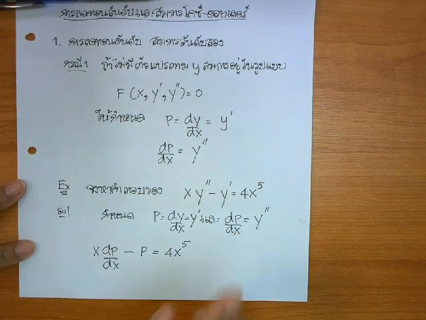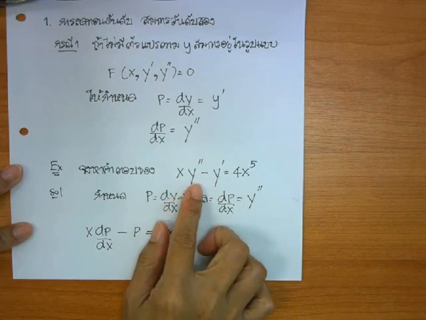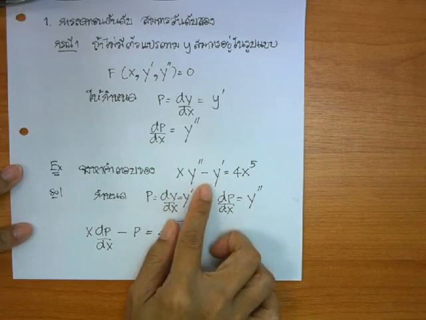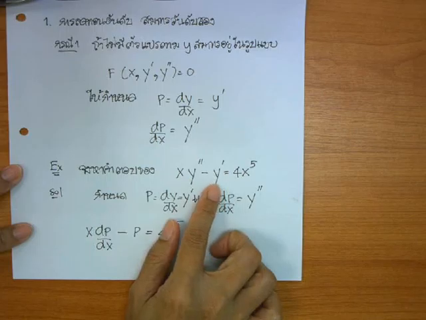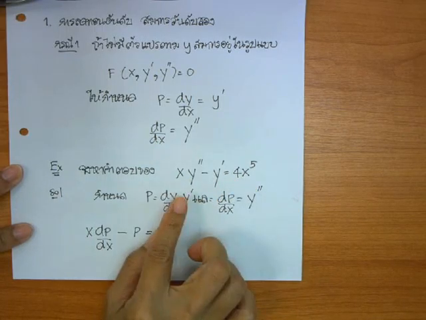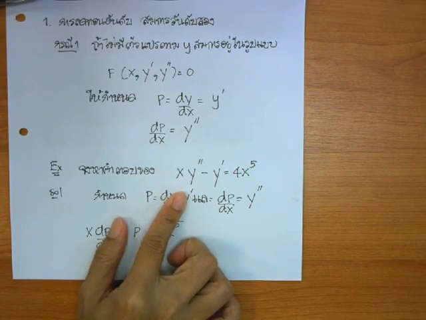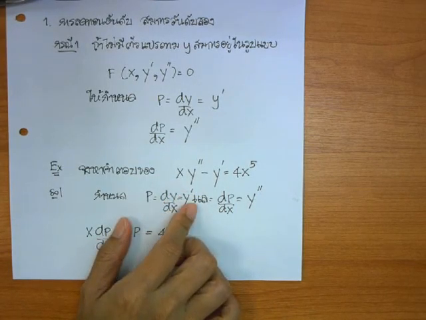For example, if we have x times the second derivative of y minus the first derivative of y equal to 4 times x to the power 5. This differential equation, can you use the previous method to find the solution?